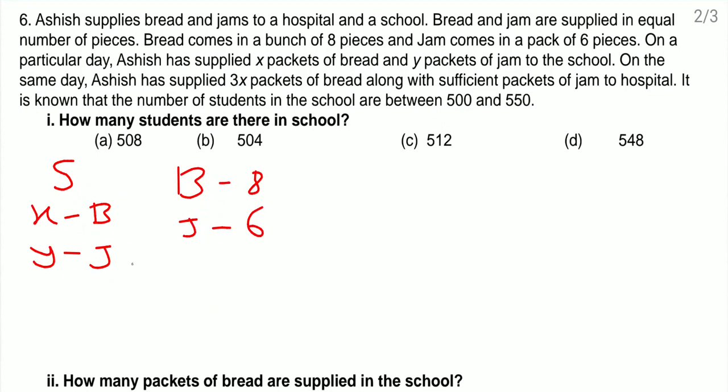Ashish has supplied 3x packets of bread along with sufficient packets of jam to the hospital. So this is the hospital. Here 3x packets of bread he has supplied and a sufficient number of jam packets. Now, it is known that the number of students in the school is between 500 and 550. They have not given us the exact number, so we need to find that out.